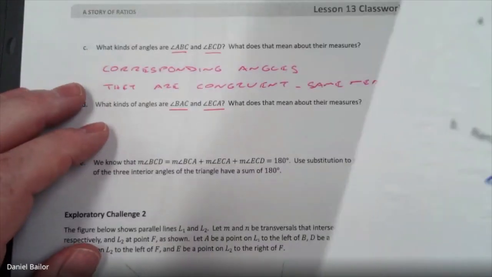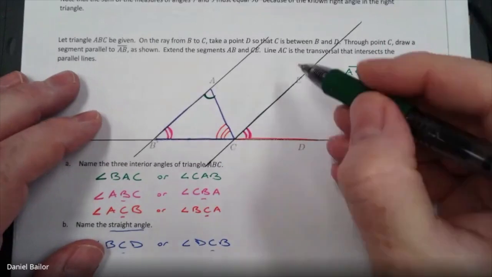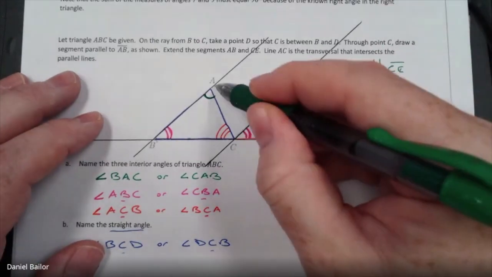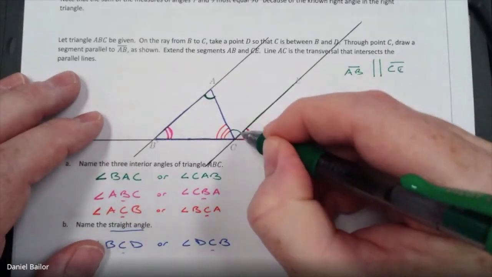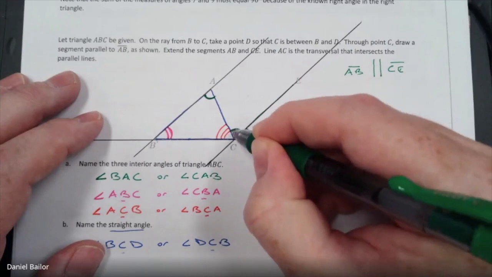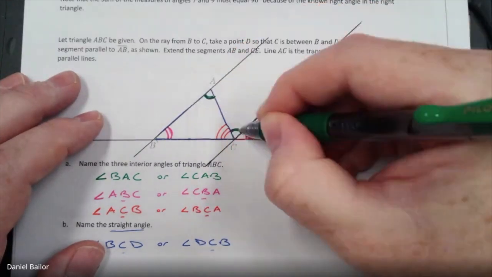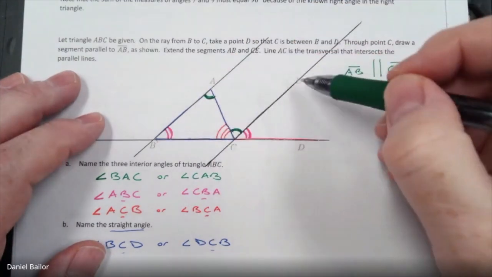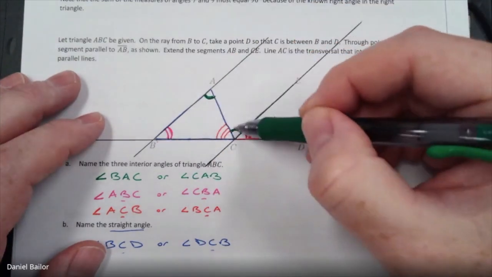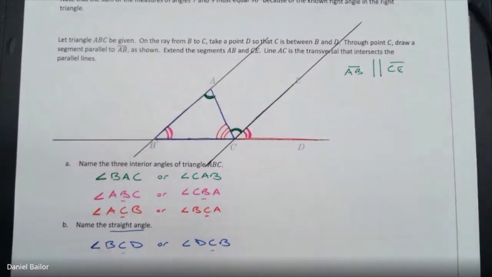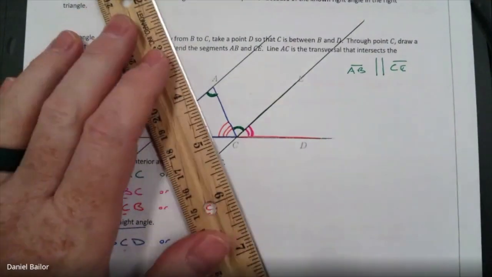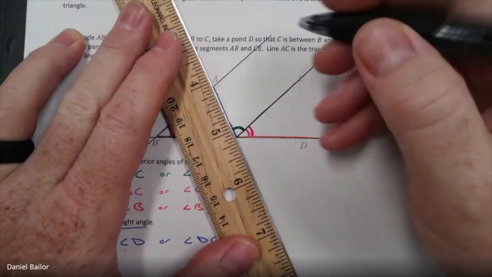And we also need ECA. ECA is this angle right here with the green line. So our one green line is angle BAC and ECA. So you see these angles right here. What kind of angles are those? From lesson 12 from yesterday, what kind of angles are those?